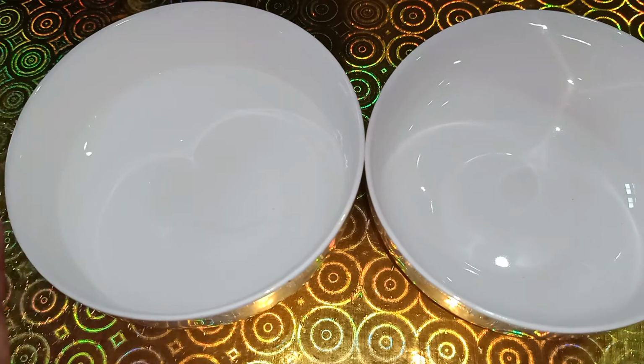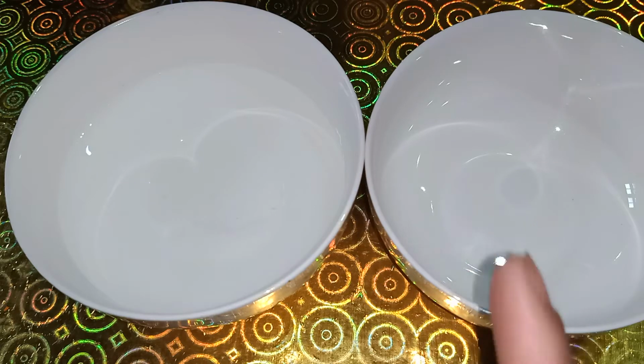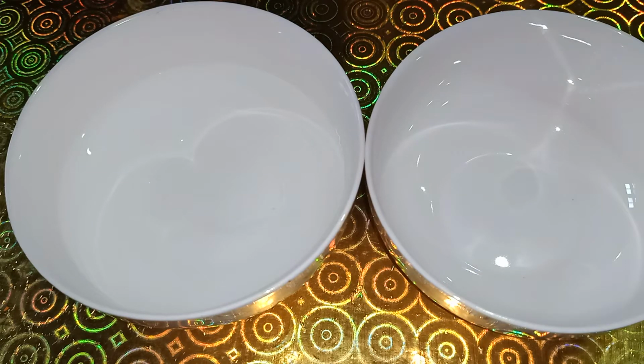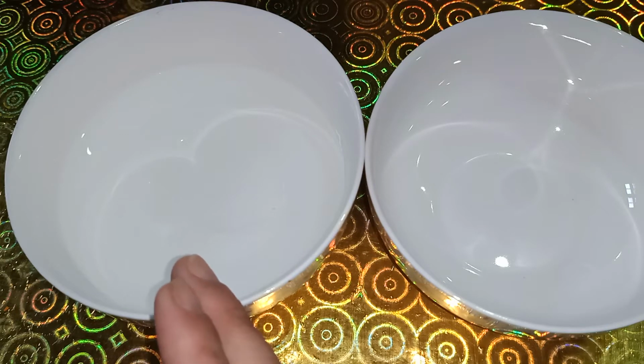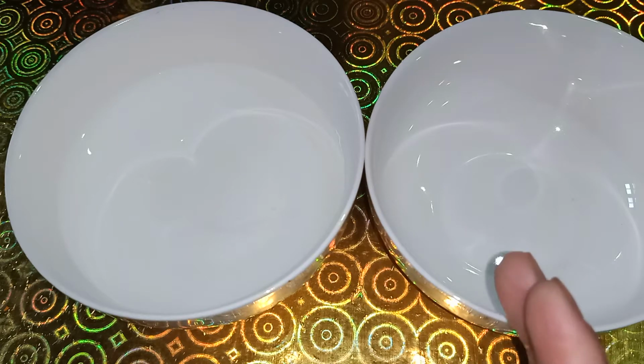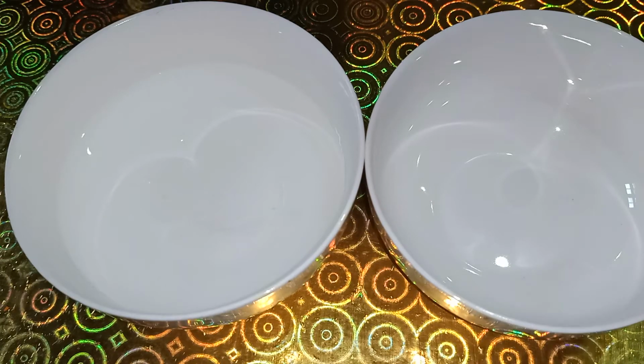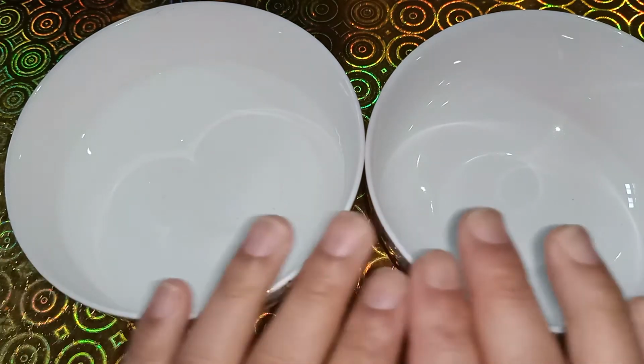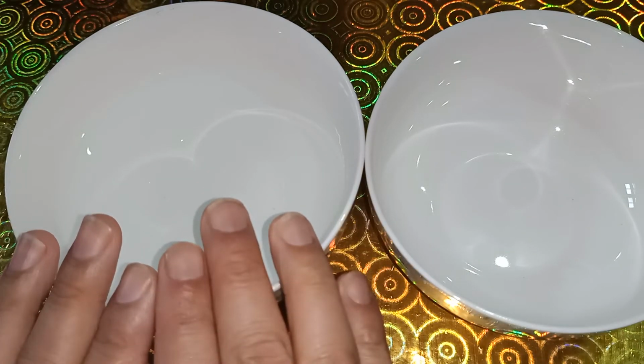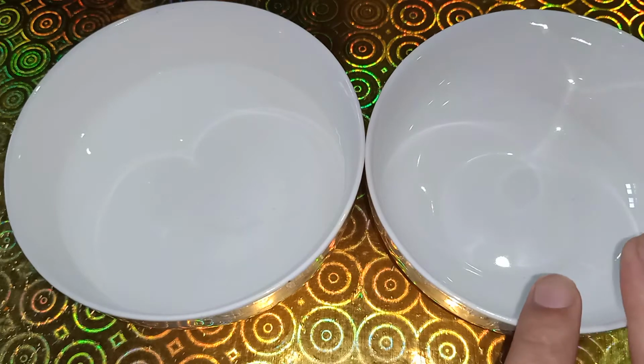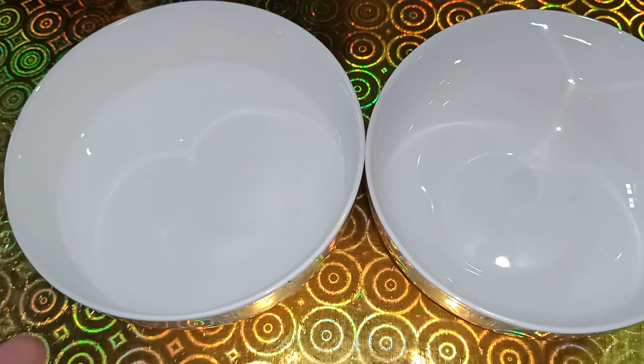Now let us keep it like this and try to observe whether water from this bowl flows to this bowl by itself or not. Let us wait for a few seconds. What did you observe? Did the water from this bowl flow to this bowl by itself? No. Why? Because they are at the same level. So water from this bowl will not flow into another bowl. That means water is not flowing from one bowl to another when these bowls are at the same level.